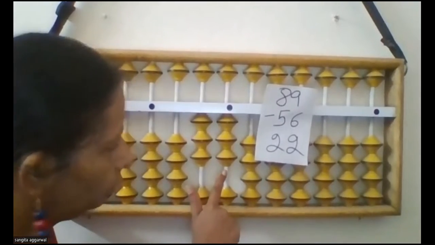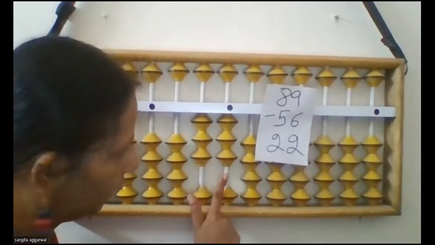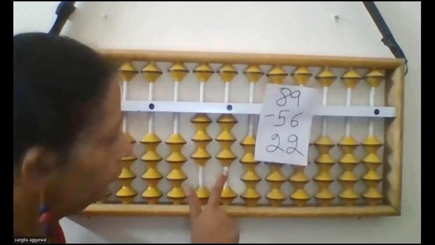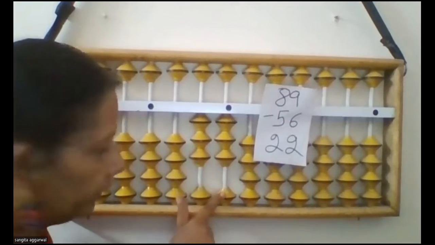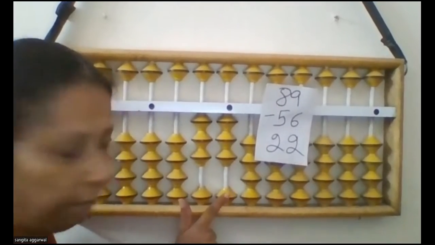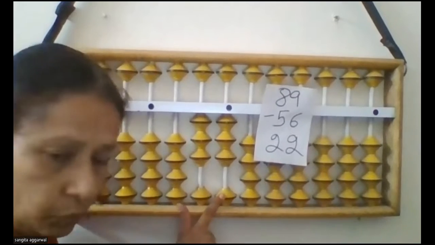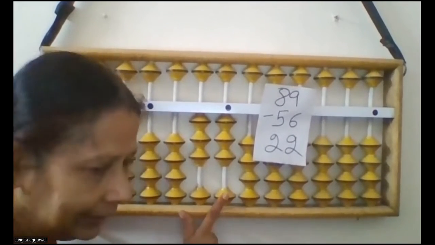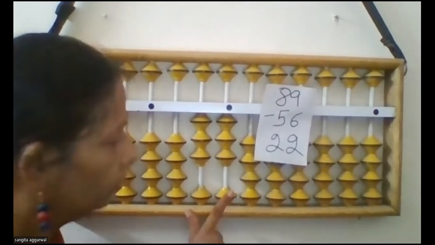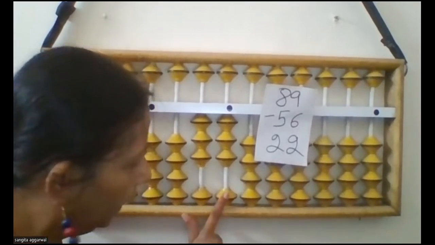You have to do add 2 on the 1st rod. But you can see here 2 beads are not left. Only 1 bead is left. So you cannot do add 2 directly. Now you have to take the help of the formula.